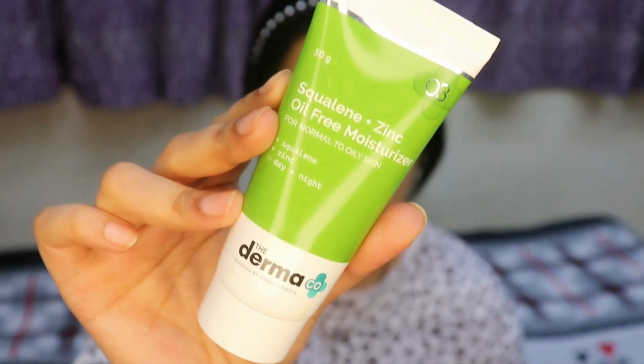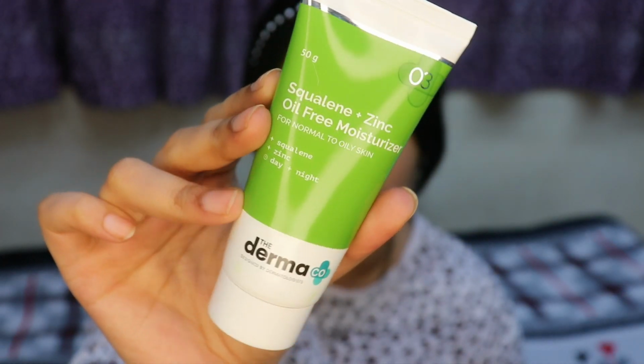And after applying it on your face, you want to wait for about 2 minutes for it to seep into your skin, and then you want to top it off with a moisturizer. Make sure that you moisturize your skin after using a salicylic acid product, because this can be a little drying on your skin because of all of the exfoliation. So you want to wait for about 2 minutes and then apply a moisturizer. The one that I'm using is by Dermaco again. This is their squalene and zinc oil-free moisturizer.